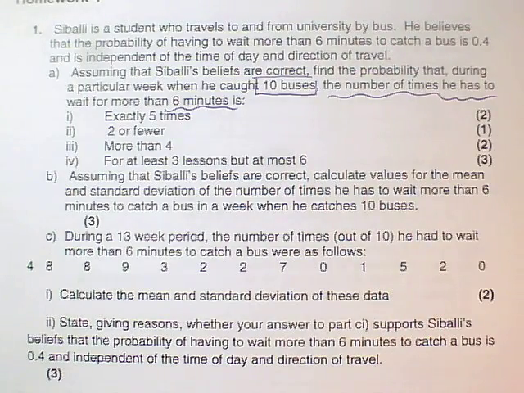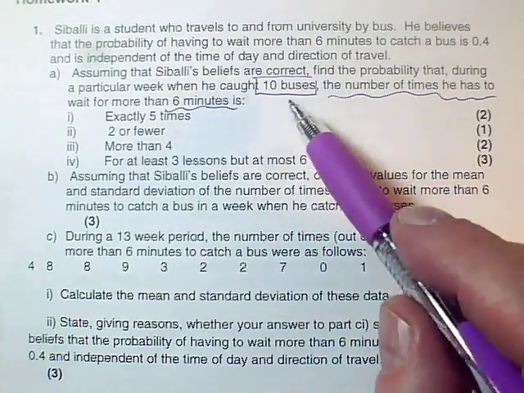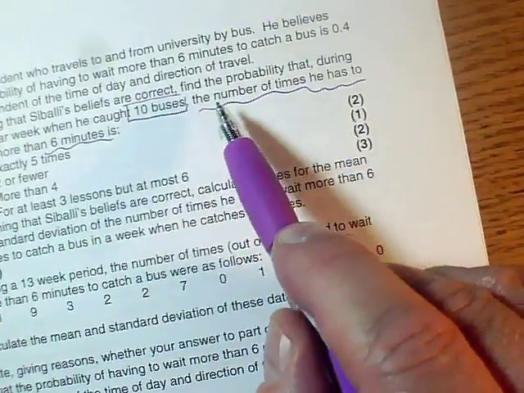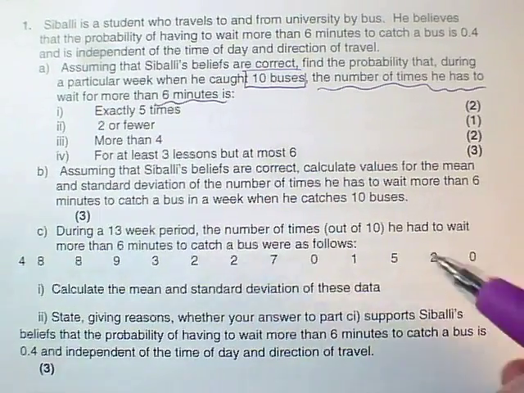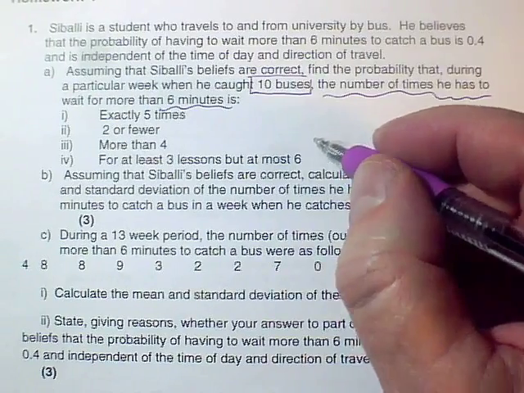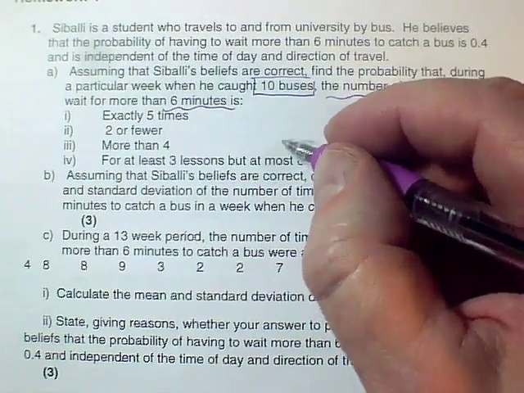So in order to make any headway in this question, we need to realize that we're counting the number of successes in 10 independent trials, where success means having to wait more than 10 minutes. In other words, this is a binomial question. One of the trickiest things about binomial questions is recognizing it.